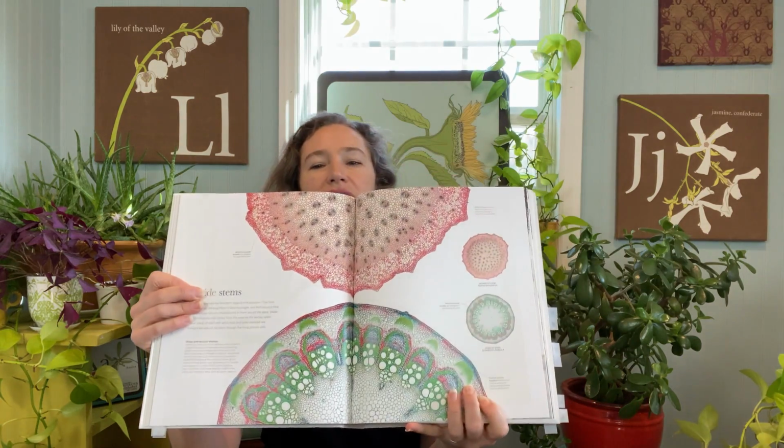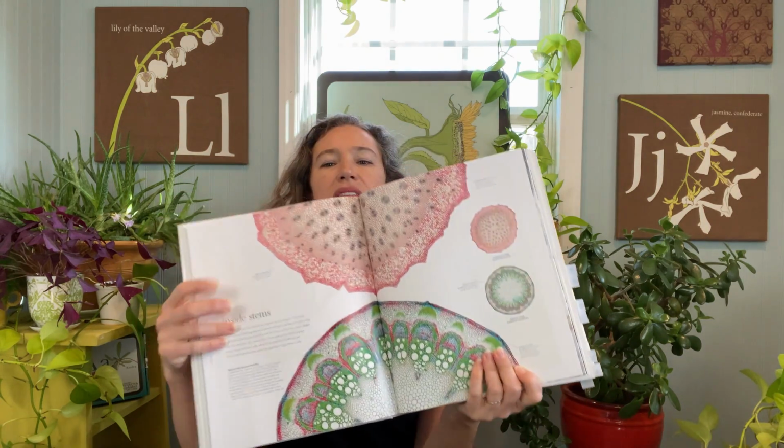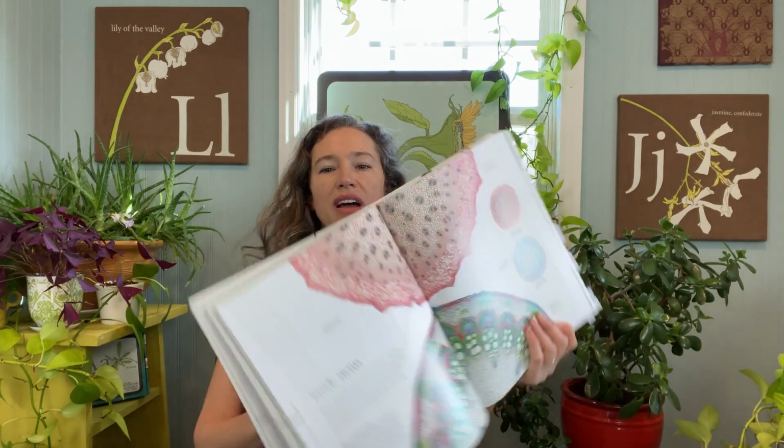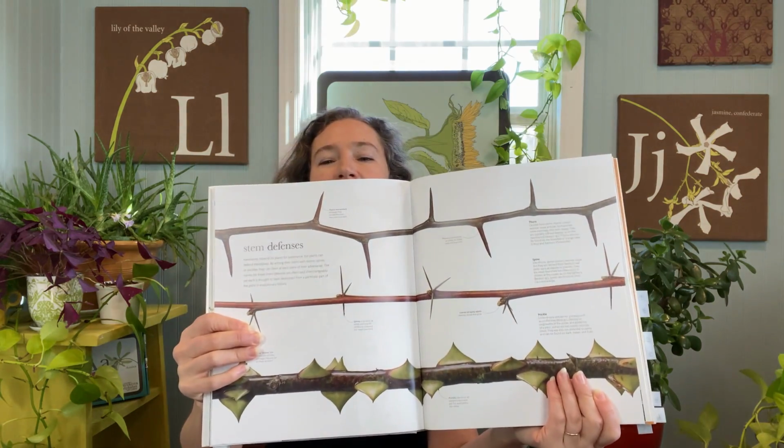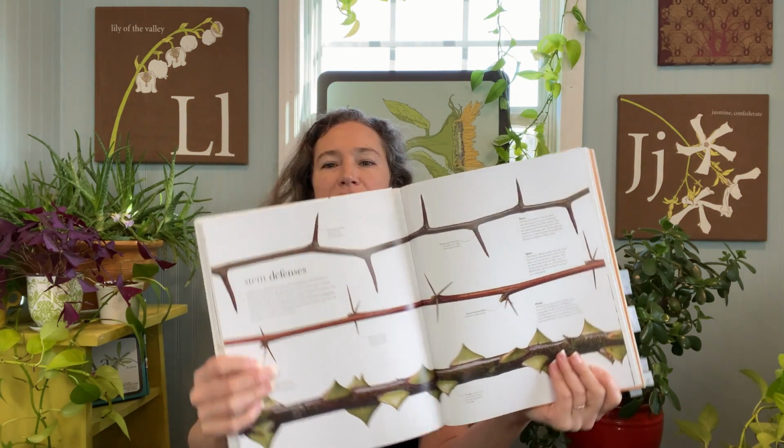So I'm going to just show you in case you didn't see them in the other video. This is a monocot and this is a eudicot stem section. This one's really interesting. Sorry, I'm just going to show you some things. This is a leafless stem, like the Christmas cactus, which is leafless. This we'll get into a little bit more later, but here are some really great stem defenses.